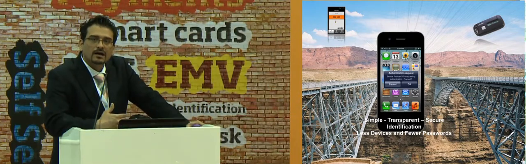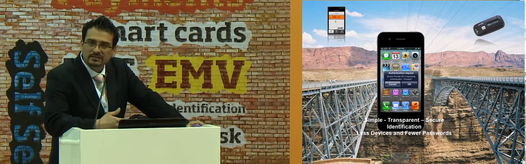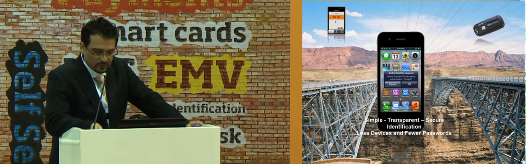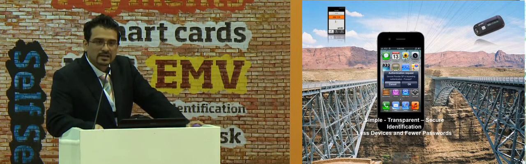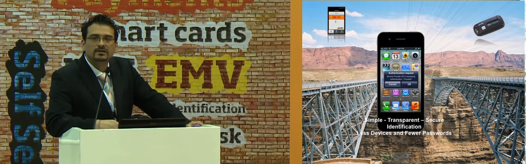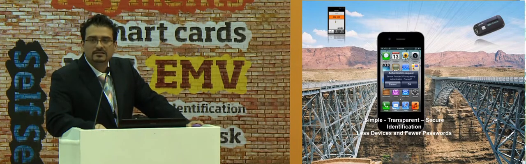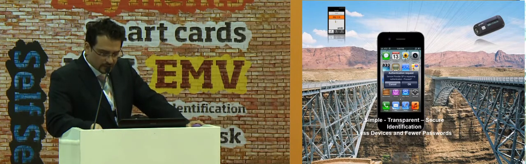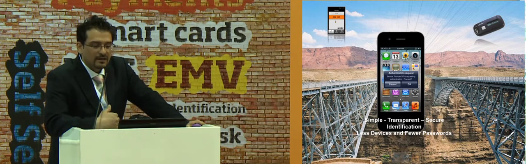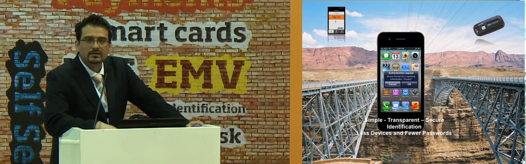We, as end users, are also looking for new services that build up on the authentication tools or mechanism that we're being provided. And last but not the least, we're looking for a solution that works on all handsets that we have out in the market. Not only smartphones, not only old handsets, but all handsets. So all in all, we have a simple, transparent, secure identification device. Naturally, it helps us to carry less other devices.